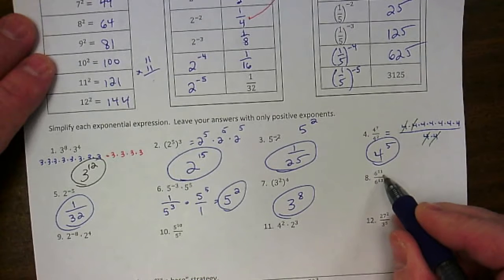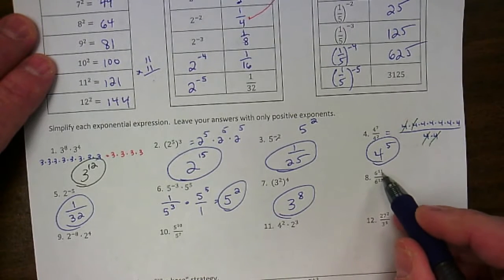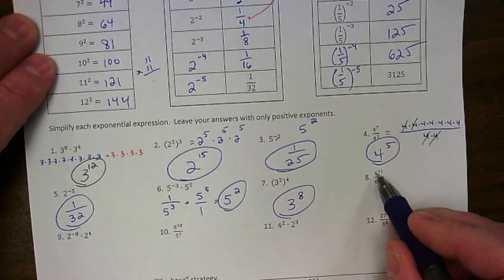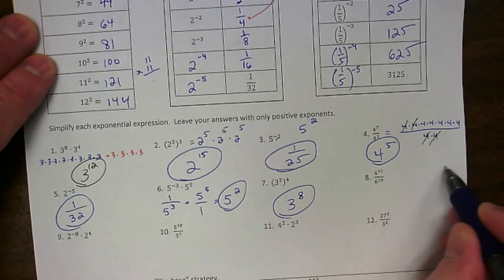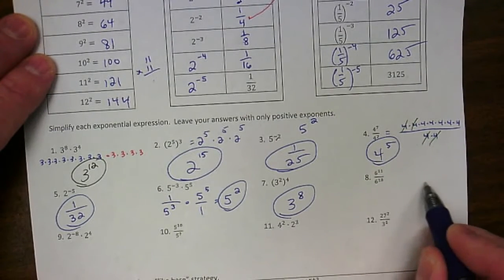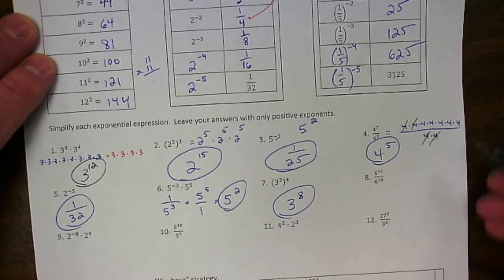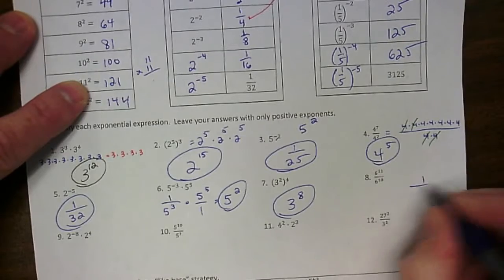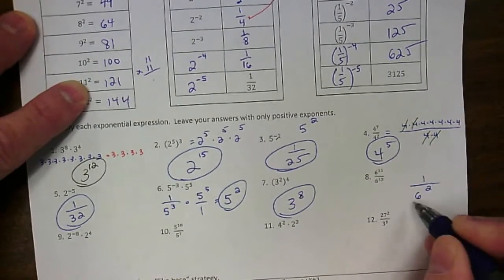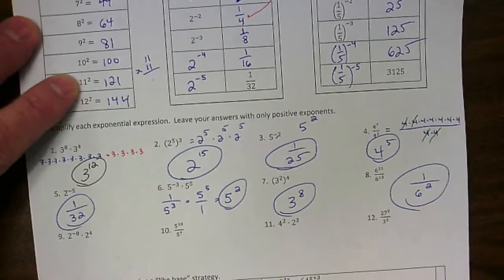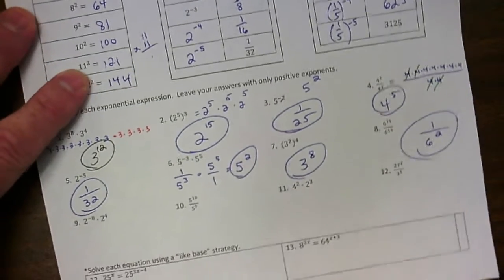This one, imagine, and if you need to write it out, go ahead and pause it again. 11 6s on the top, 13 6s on the bottom. Write those out and cancel whatever would cancel. And what's left, and where are they? There would be 2 6s left on the bottom. Or 1 over 36 would also be good.